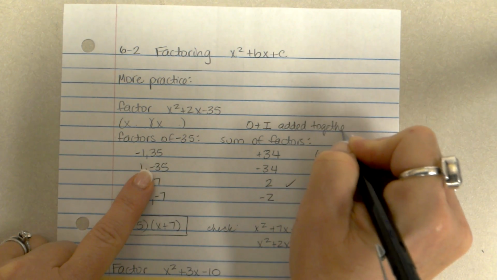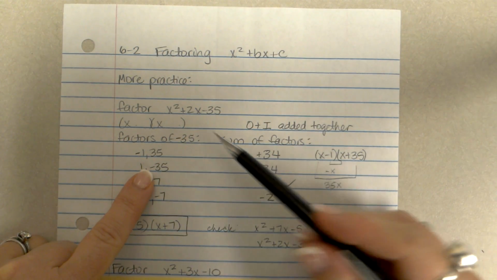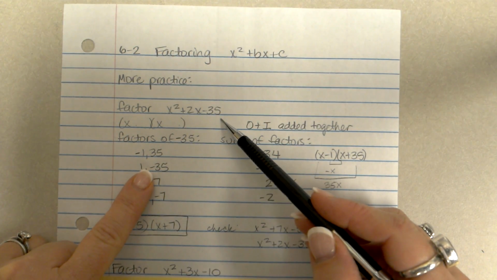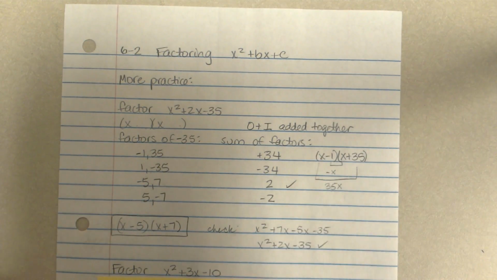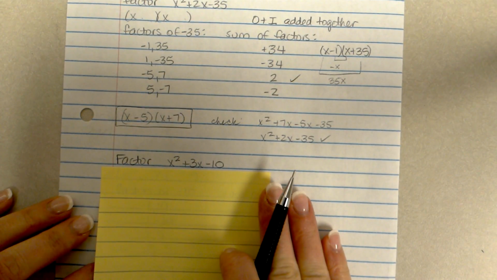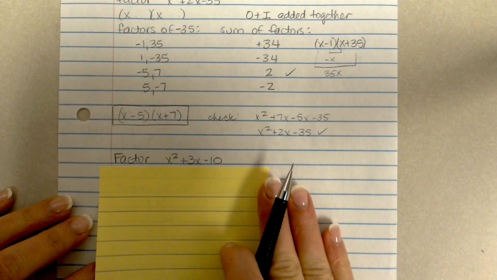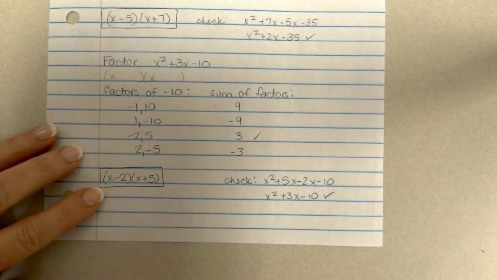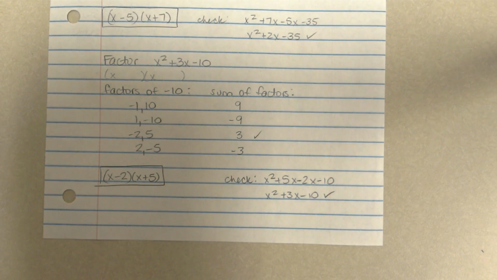Okay, because remember when we FOIL, the first we got no problem, the last we got no problem. It's that middle term. Okay, try this one. Okay, hopefully you did well.